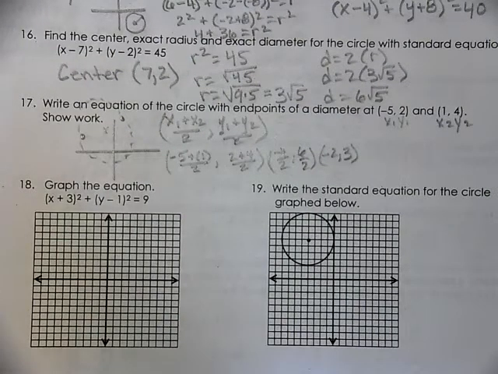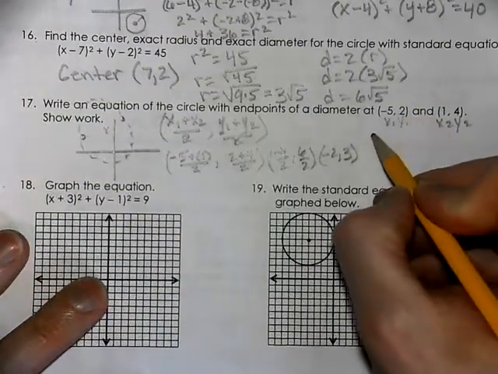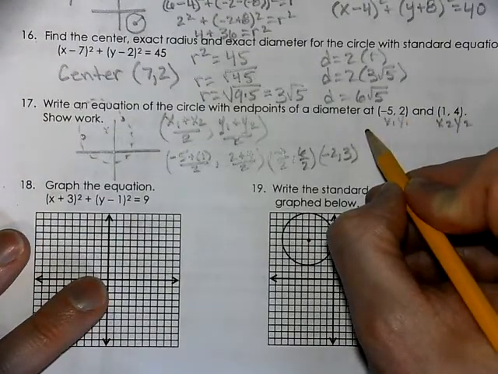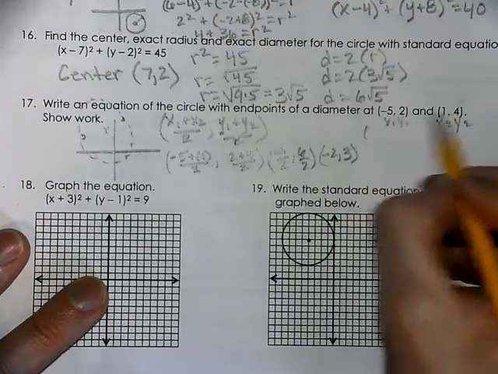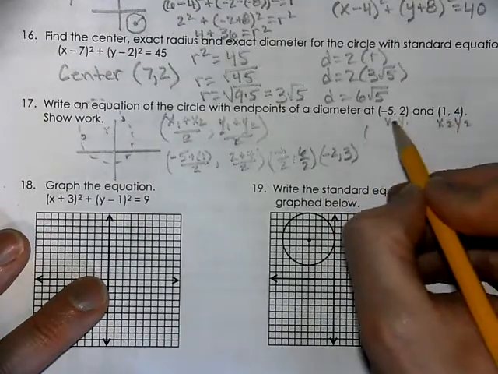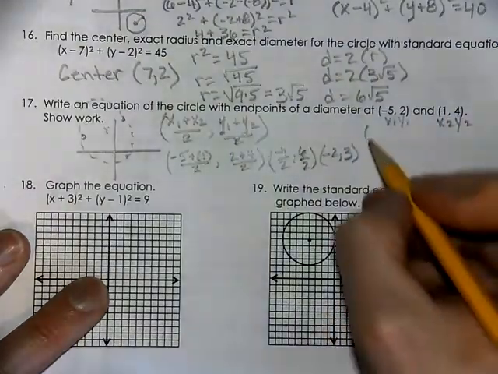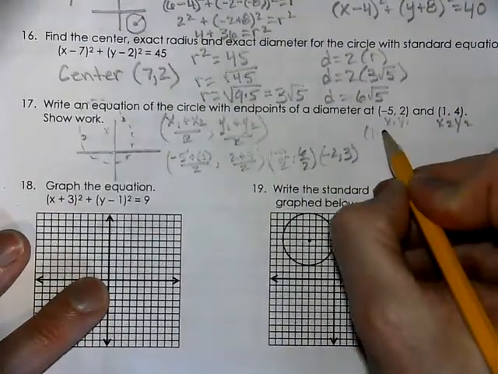I also now need to know the radius. So I'm going to have to do the same magic I did up with number 15 in this question. So we're going to start out with our equation. Don't have a lot of room to write this. So we're going to say x. We can pick either point that we want. We know both of those points are on the circle. So we're going to use the 1.